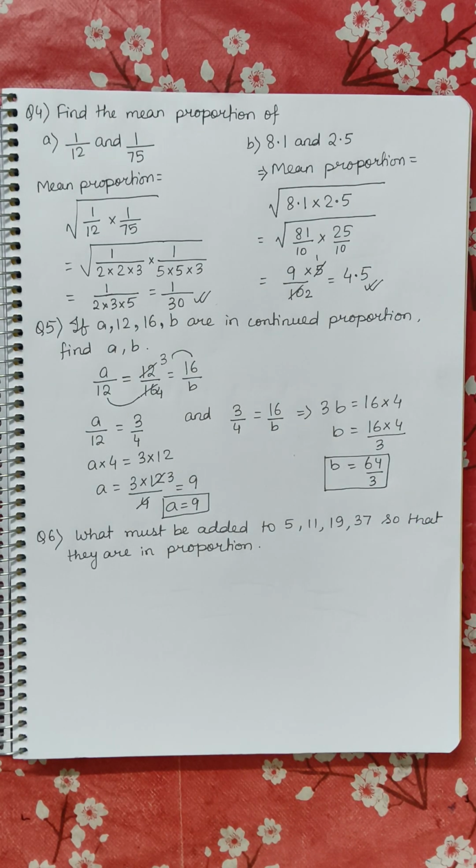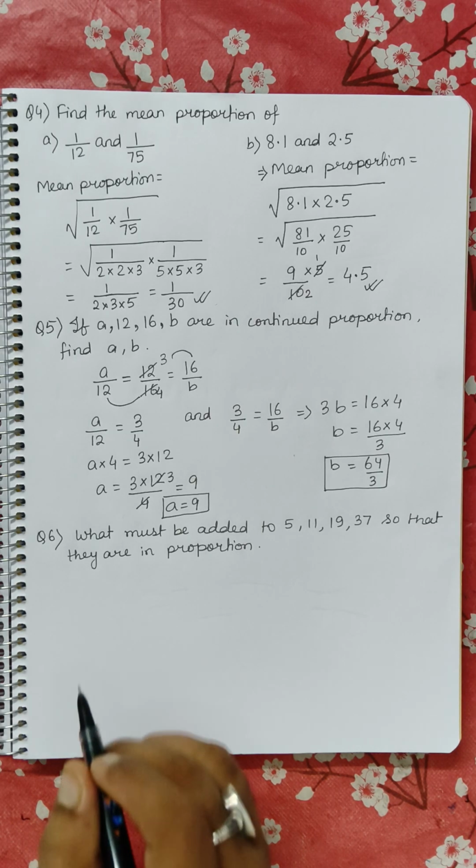Now see the sixth question. What must be added to 5, 11, 19, 37 so that they are in proportion? So what we will do over here?